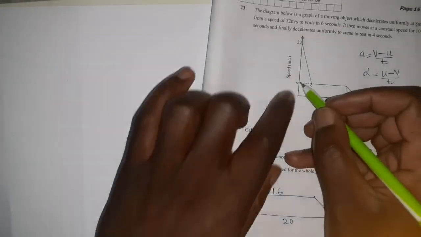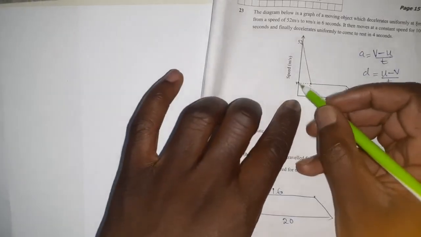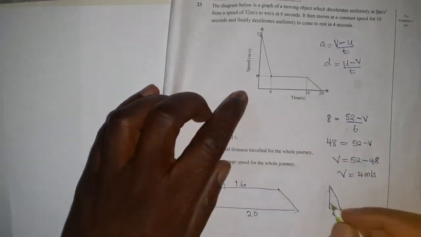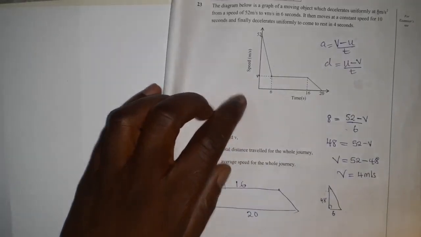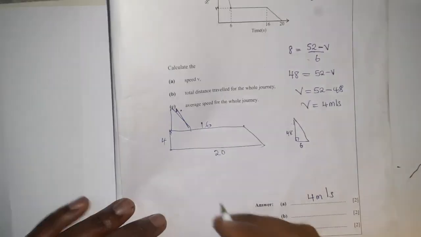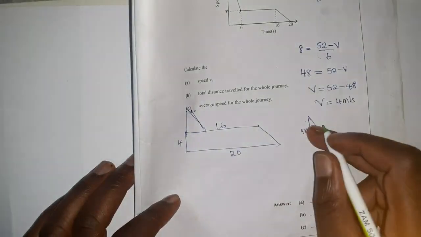Take note, I'm looking at the triangle from this point up to that point, so I need to remove this 4 here. So I'll remain with 48. So we are finding the area of this part and the area of this one. This is a trapezium and this is a triangle.